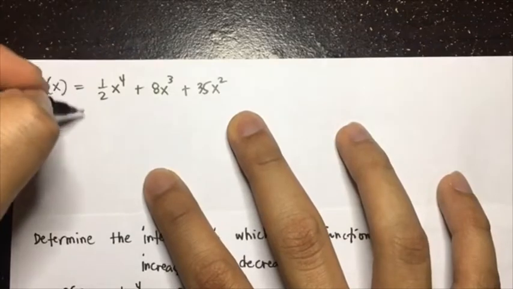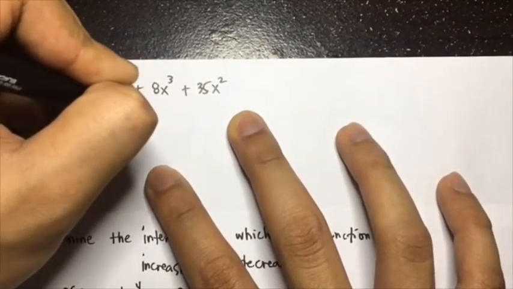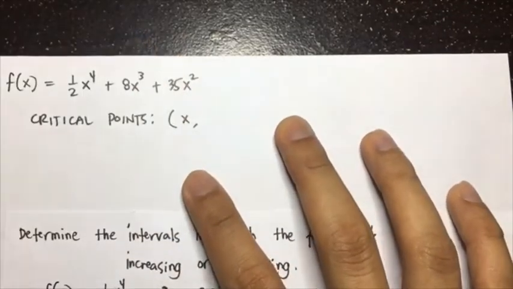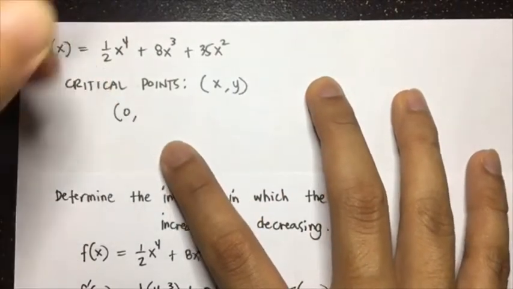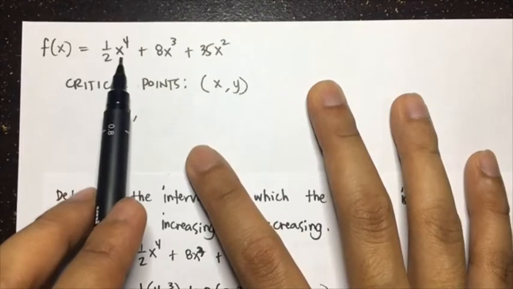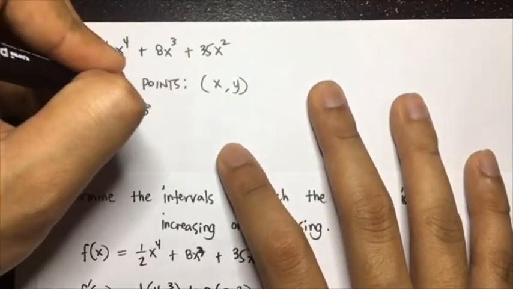So at x is equal to 0, critical points. So at x is equal to 0, y is equal to, what do you think? Substituting 0 here, it will be 0.